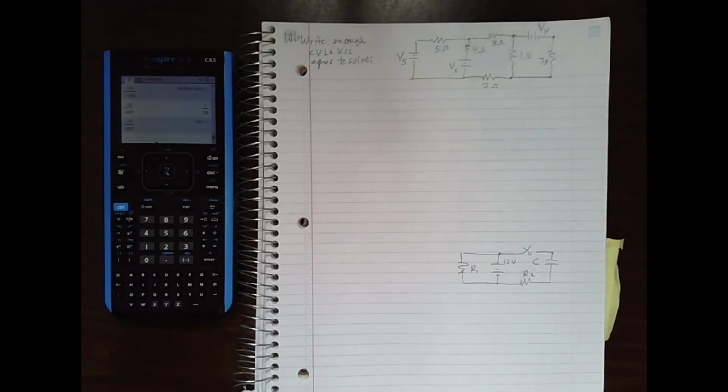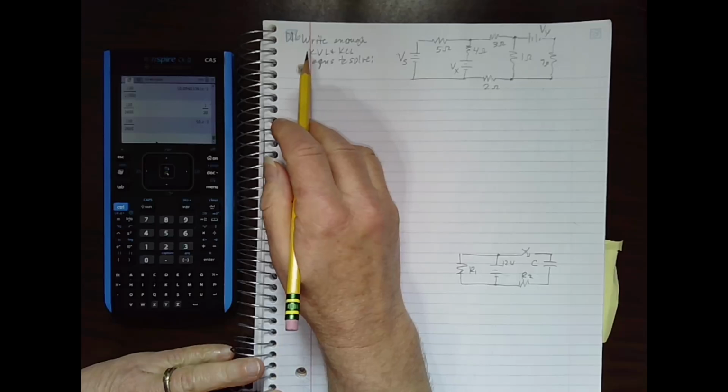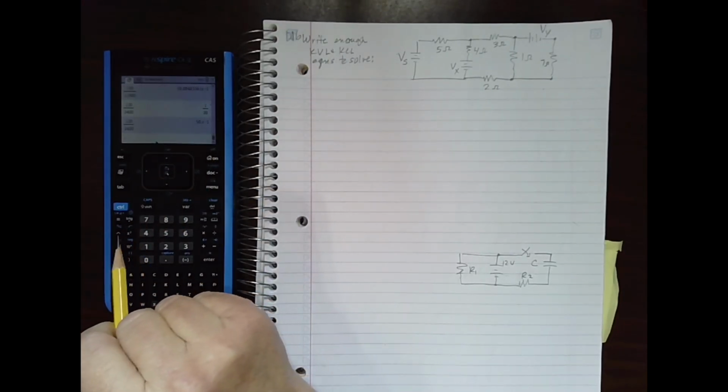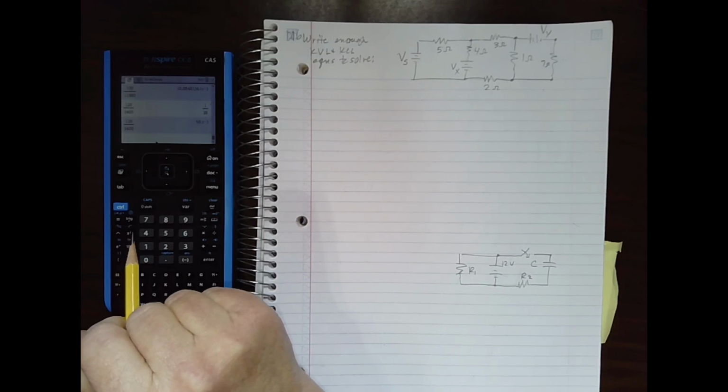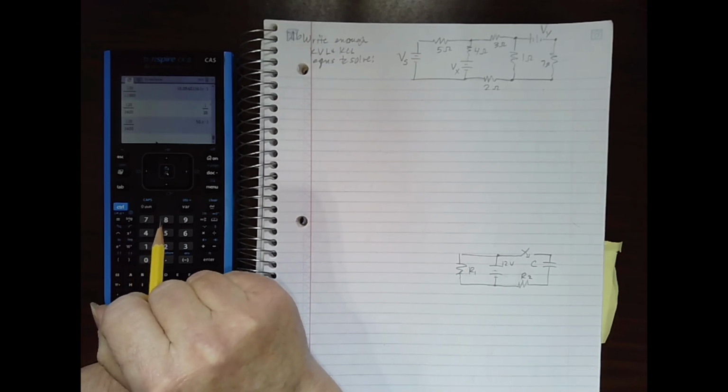Let's try to solve this. Actually, not solve, but let's work on this circuit problem here. So it says write enough KVL, KCL equations to solve. So we're not going to do all the algebra, but we're going to write the equations we need so that if we had the time and motivation, we could solve.